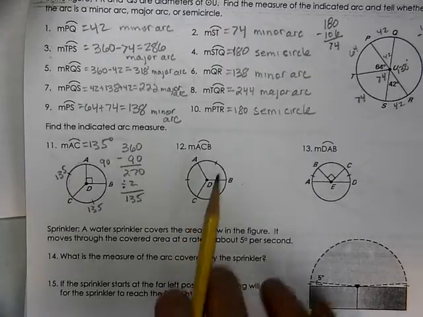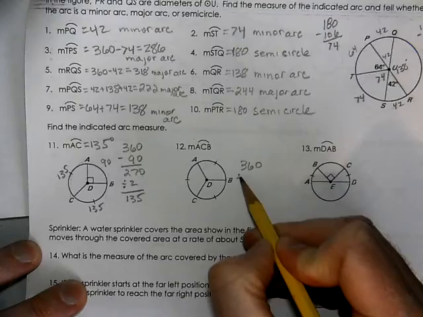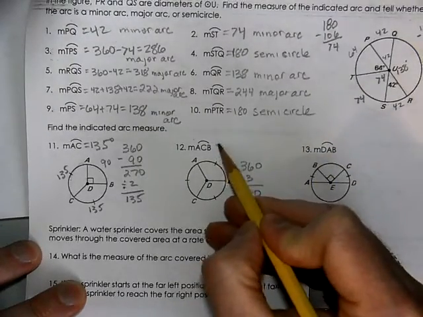If all three arcs are exactly the same, then we're going to take 360 and divide that by 3, and we'll get 120 degrees.